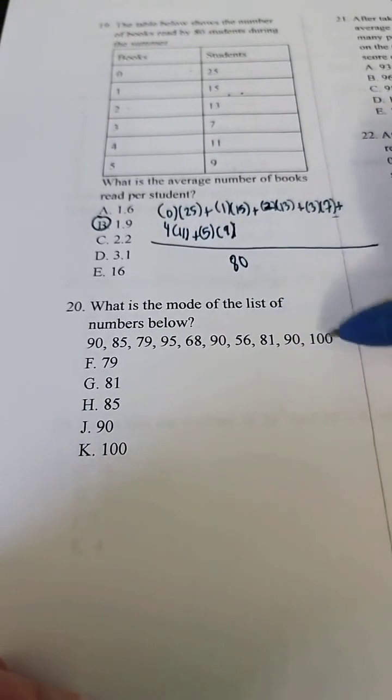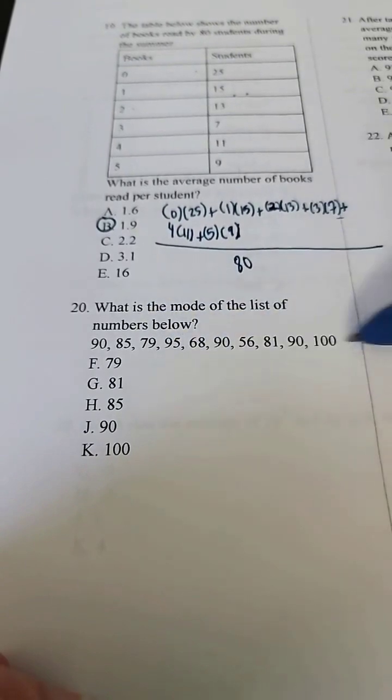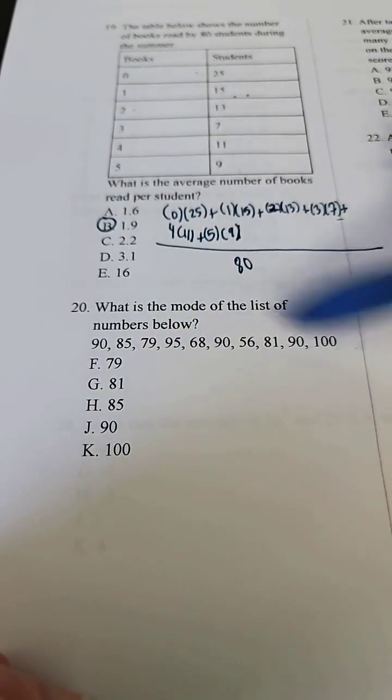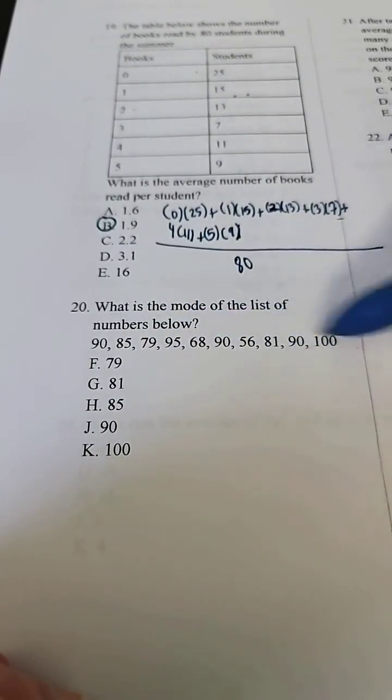What is the mode in this list? So remember, mode is the number that occurs the most frequently in our list. So if we look at this list, the number that's popping up the most amount of times is going to be 90. So it would be J, 90.